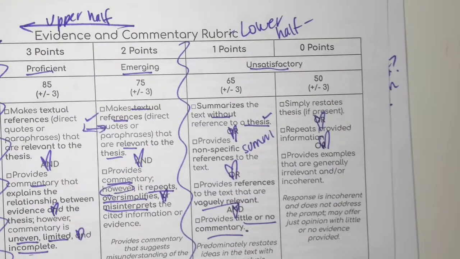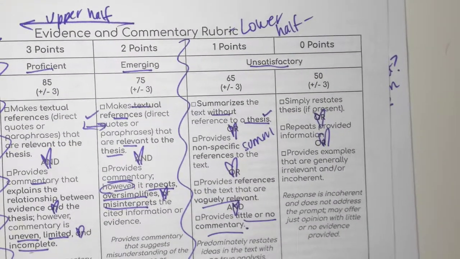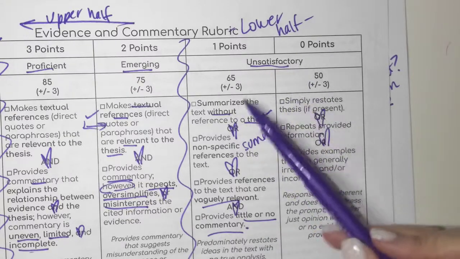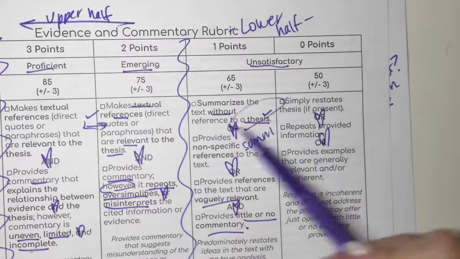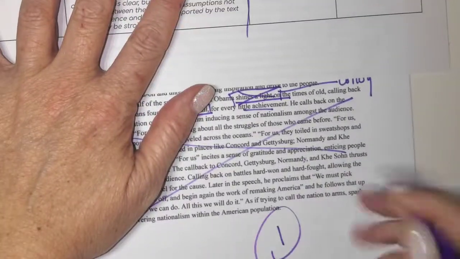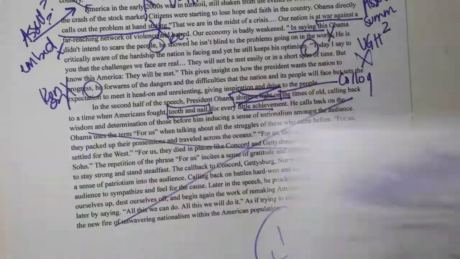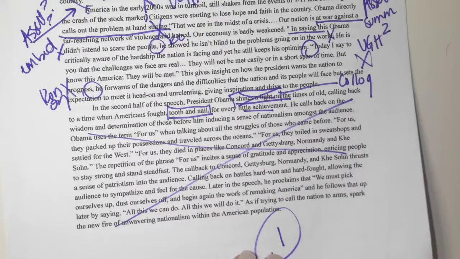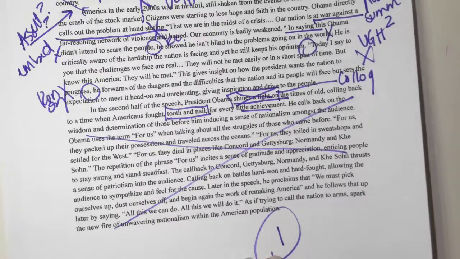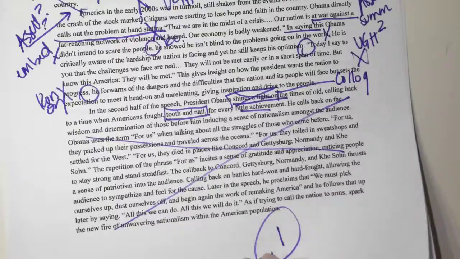Upper half, lower half. Lower. Summarizes text. Without a reference to the thesis, I say this. So I would say we're a 1. No thesis, no assertion. Summary to text.